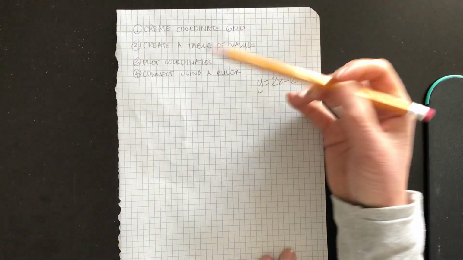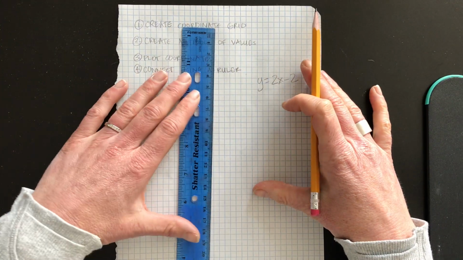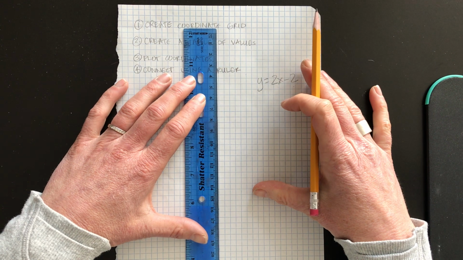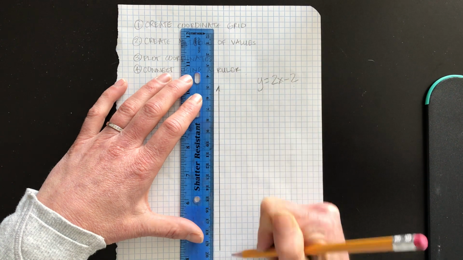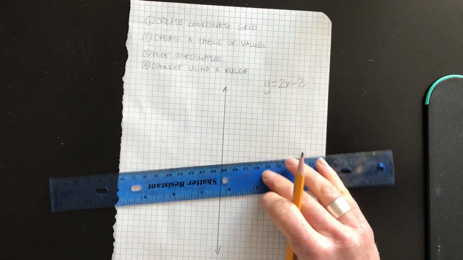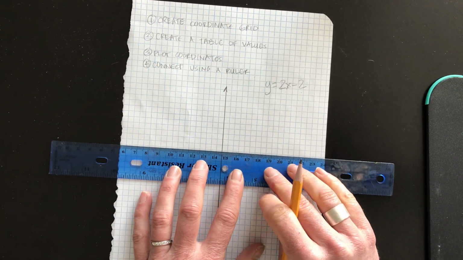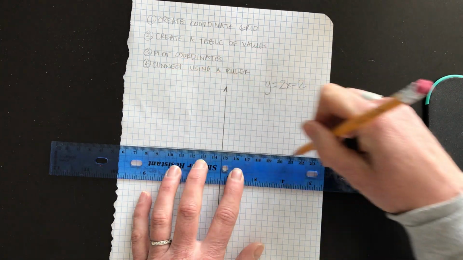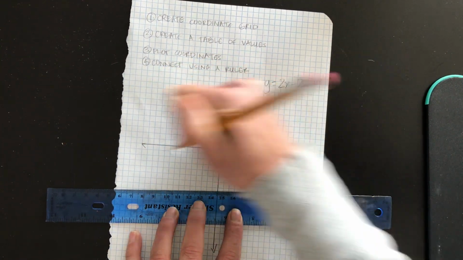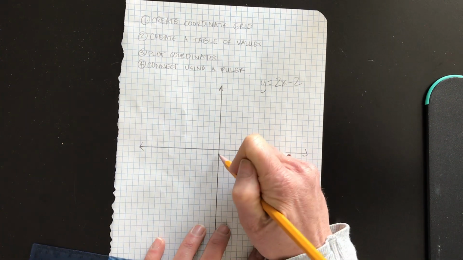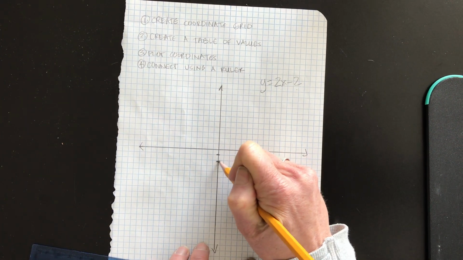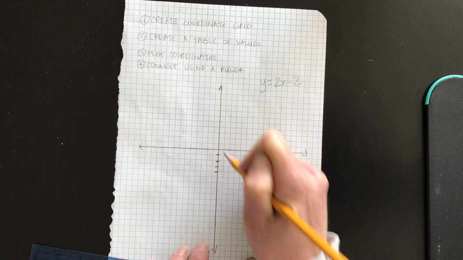So the first thing we're going to do is create a coordinate grid. And again, we're going to sort of attend to precision by using our tools properly. So let's draw a coordinate grid using a ruler. And again, this is why I love that your math notebooks are typically in graph paper, is because it helps me do this neatly. And so maybe for this, I'll just do each individual square could be 1 unit.